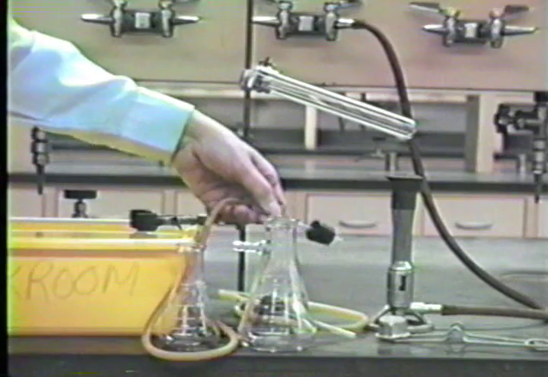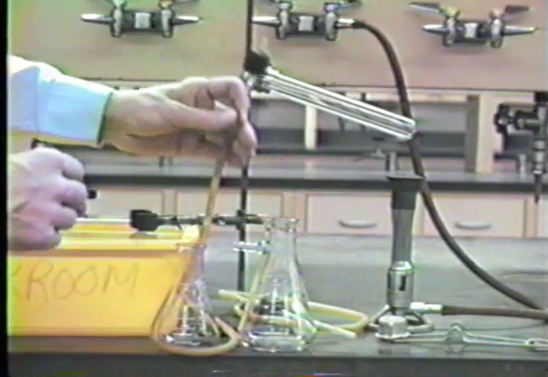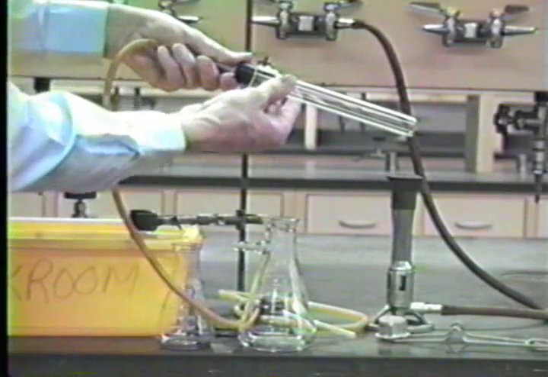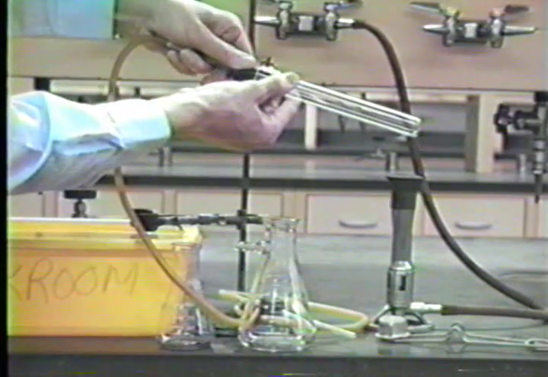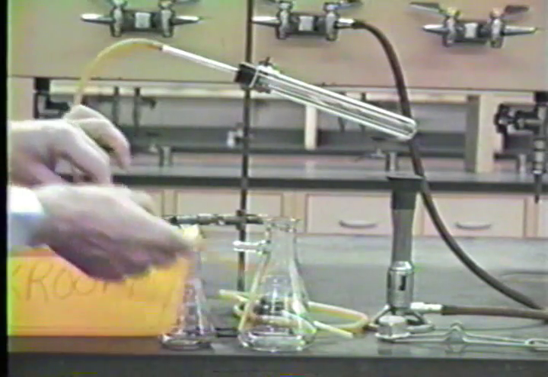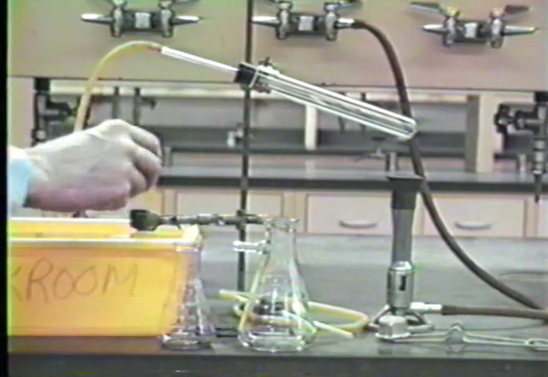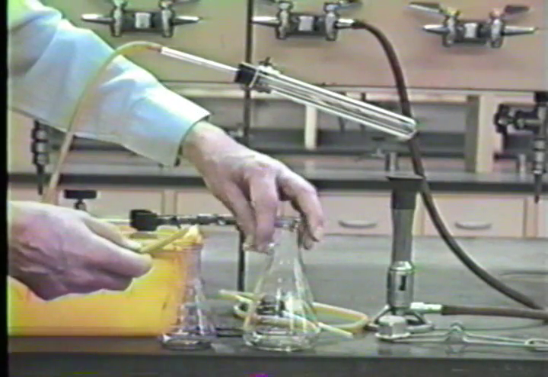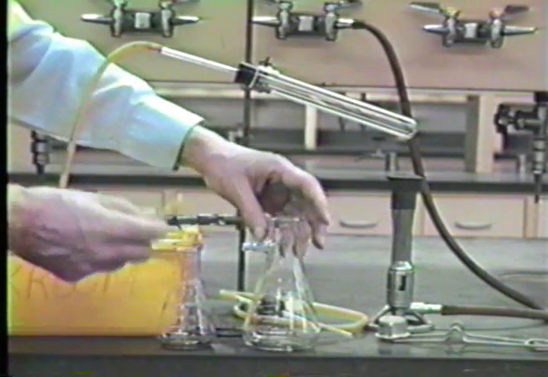Then you will get this tubing. You will set up the tubing in this manner. This part gets clamped in place over here, the top of the test tube. The other end goes to the side arm of your reservoir. This is a suction flask which uses a reservoir here.